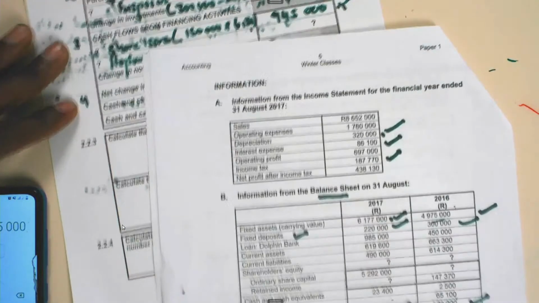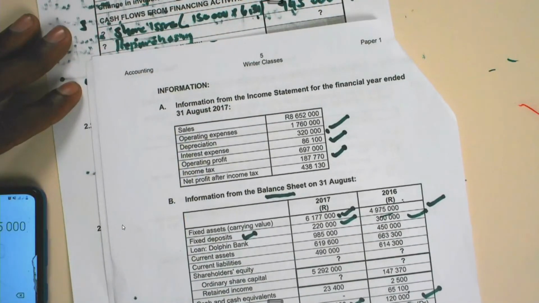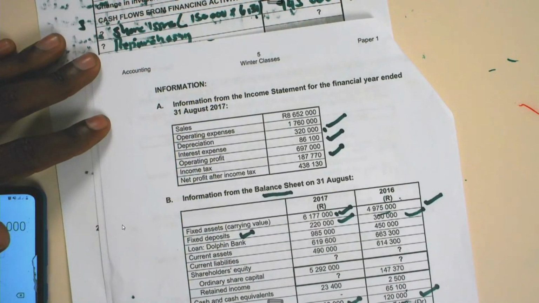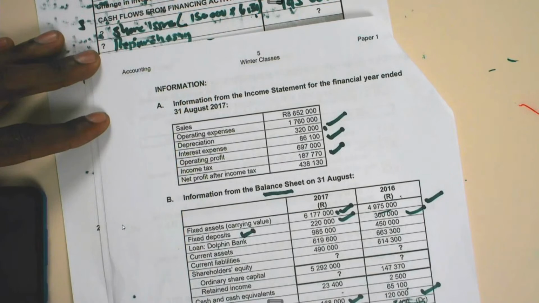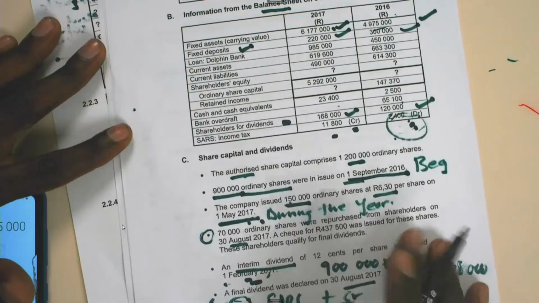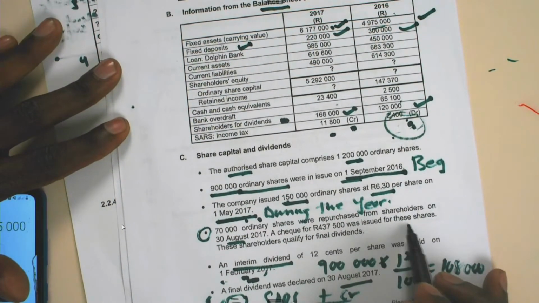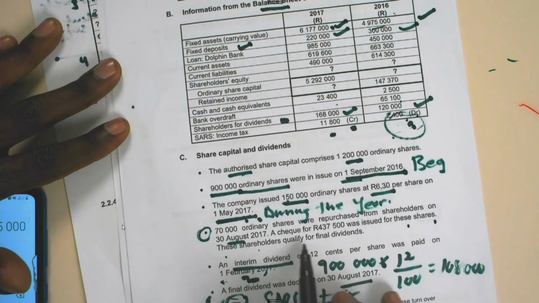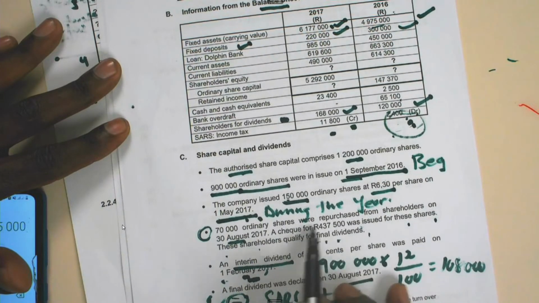Now, the repurchase of shares is the next calculation. When we go to the next bullet, it says 70,000 ordinary shares were repurchased from the shareholder on 30 August. It means we did repurchase 70,000 shares, and a check for 437,500 was issued for these shares. These shareholders qualify for a final dividends.